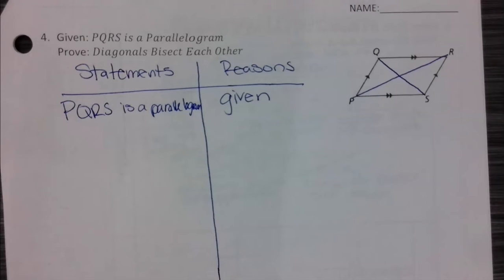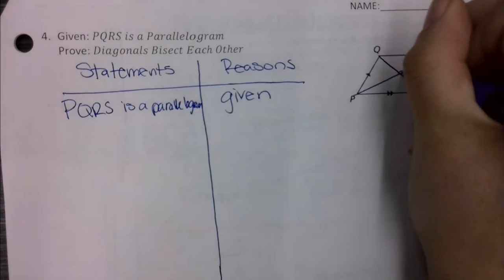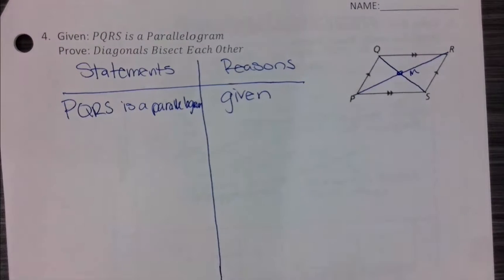Okay, so I'm going to label this point M again. That's an M.